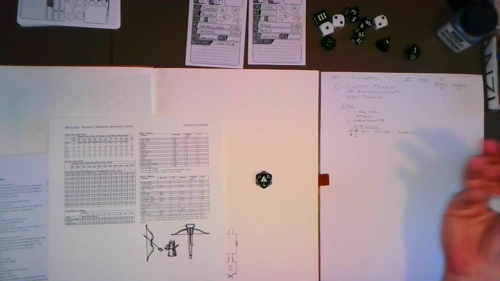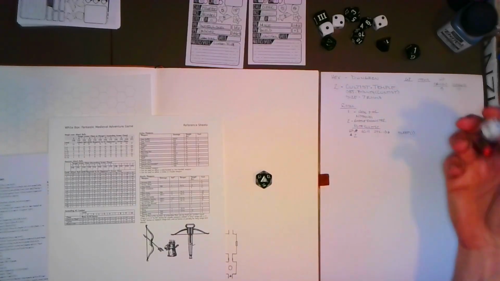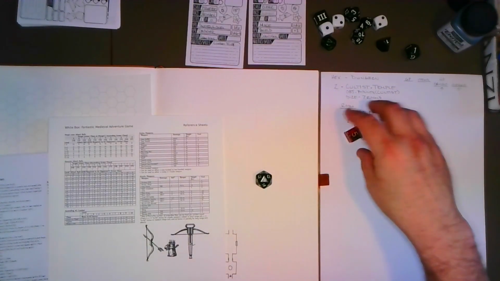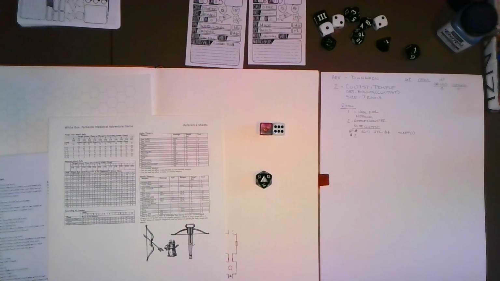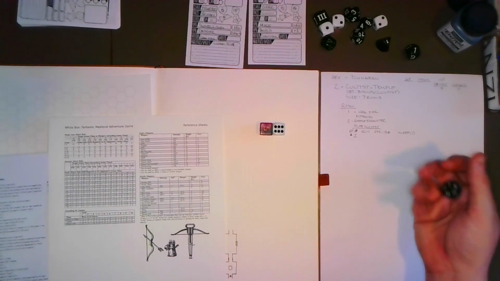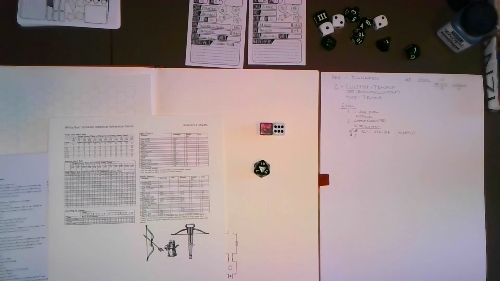So, initiative. 6, 6. Tie again. Pretty evenly matched. Okay, he got initiative that time, and he has no spell, so he's going to be rolling against our AC 1. He didn't get that.